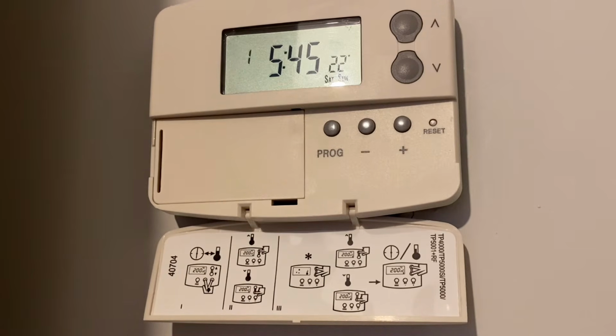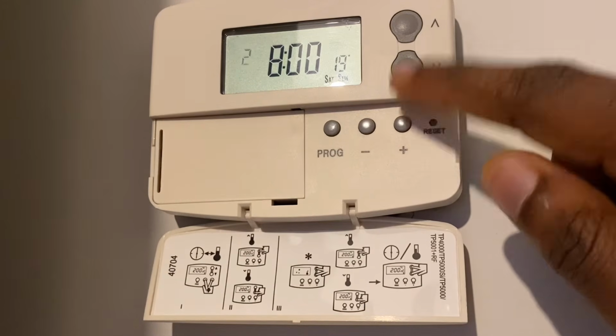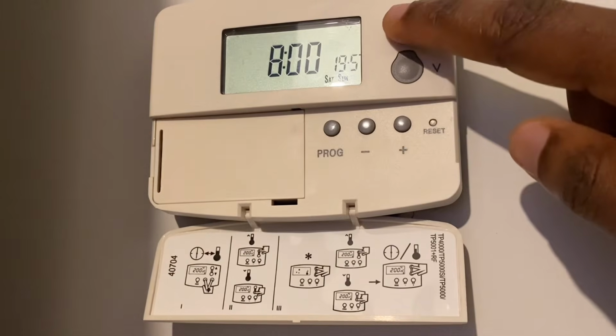Event 1 flashing for the weekend connotes that at 5:45 a.m. we're setting the target temperature to be 22 degrees centigrade, and that's when we want the heating to come on. We press the program button, and we're setting the off period. We're saying that we do not want the heating to drop below 19 degrees. If it does, the heating comes on, but this is the off period.